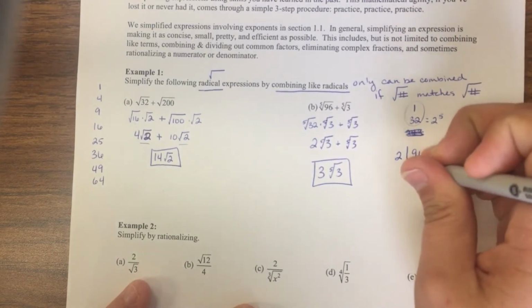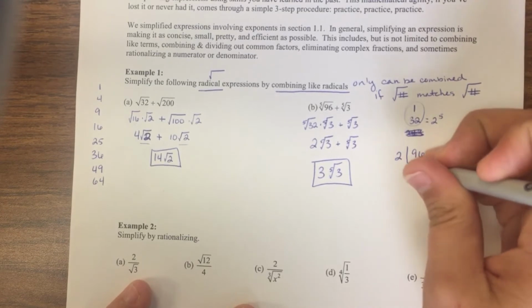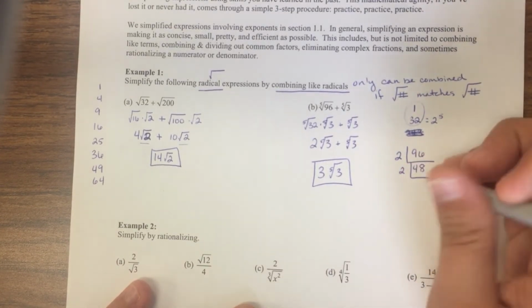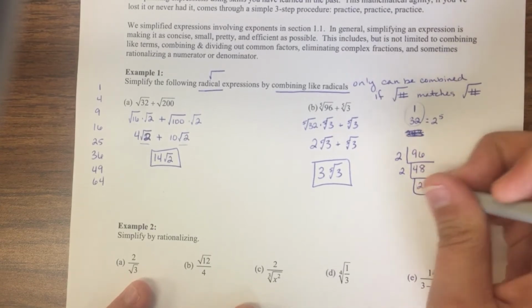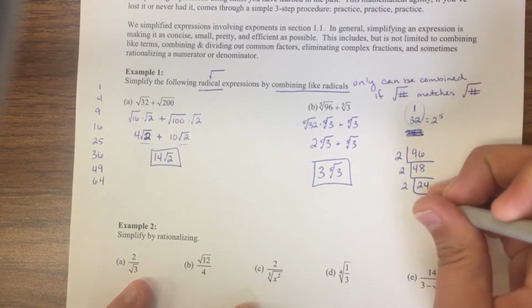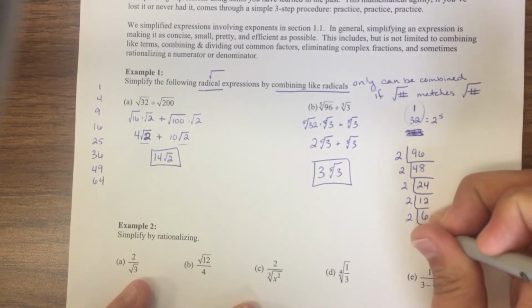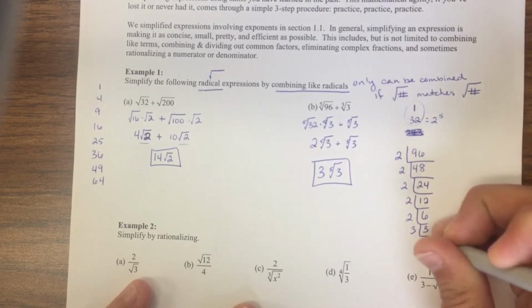2 goes into 96, 4 times with 1 left over, so 48 times. The smallest thing that I know that goes into 48 is 2. That's 24. The smallest thing is 2 again. That's 12. 2 again. That's 6. 2 again. That's 3. And 3 leaves me with 1.